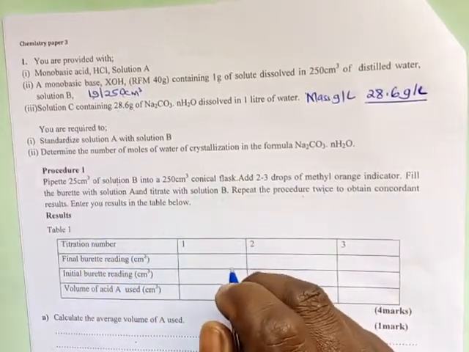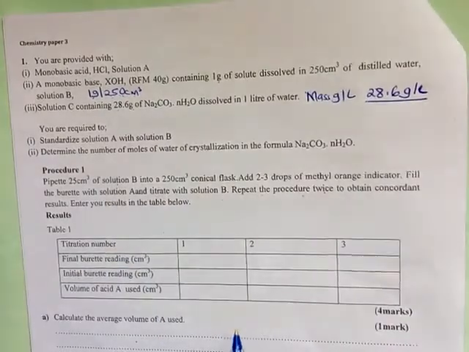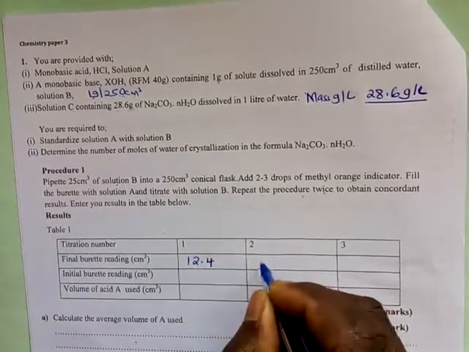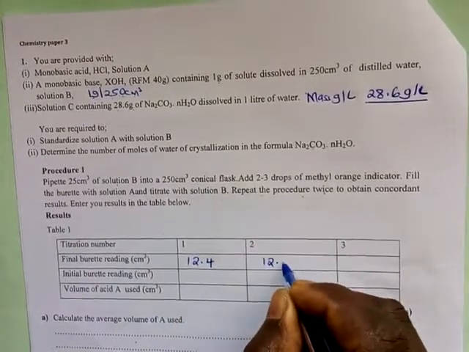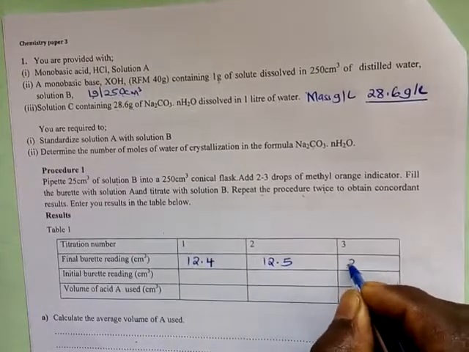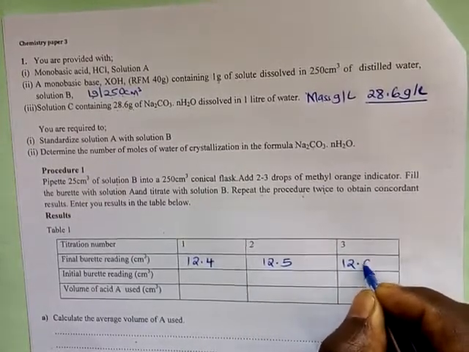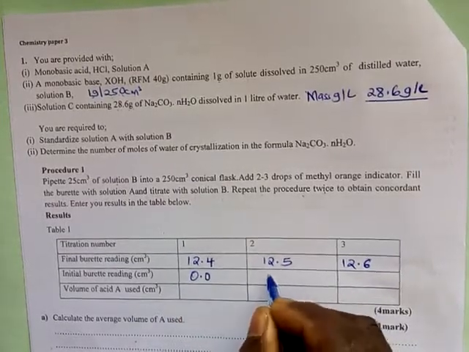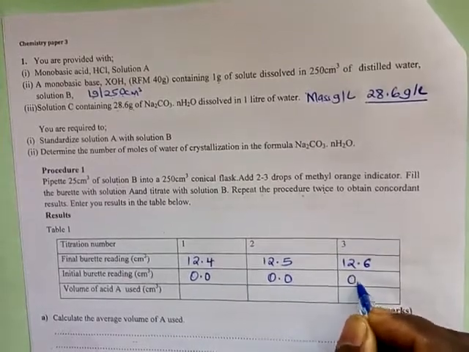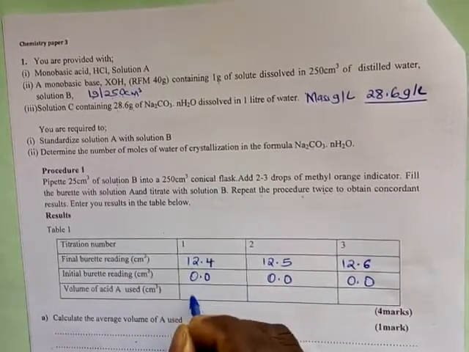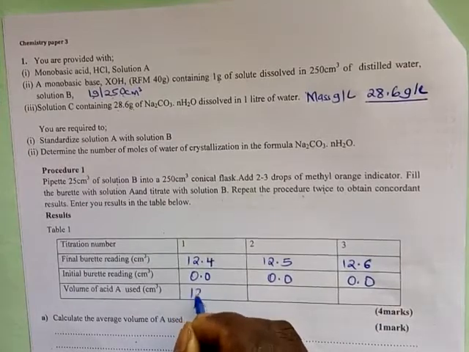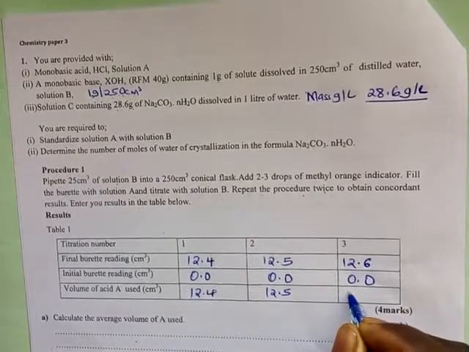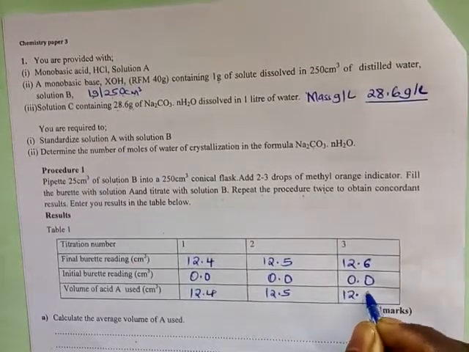So I'm going to give you the values. Our values today are 12.4, 12.5, and then 12.6. Our initial we will take to be 0.0, and our arithmetic difference here is going to be 12.4, 12.5, 12.6.